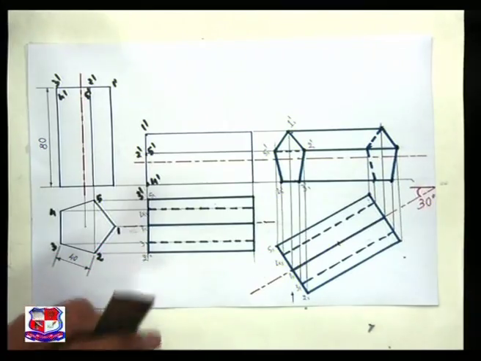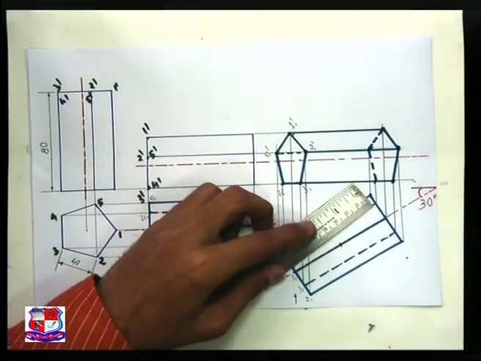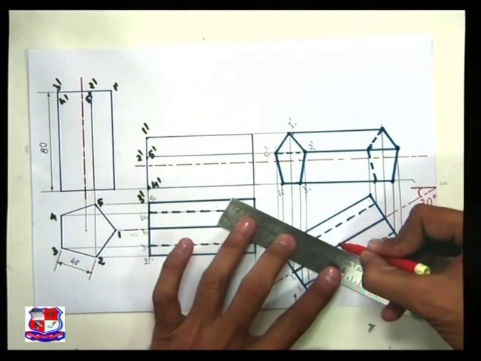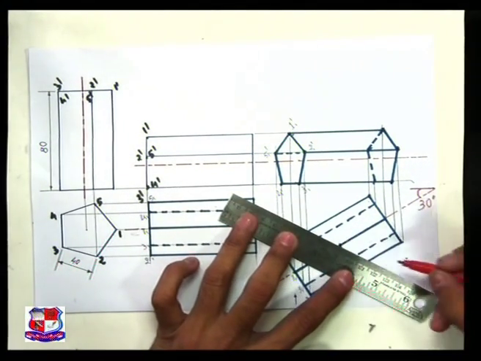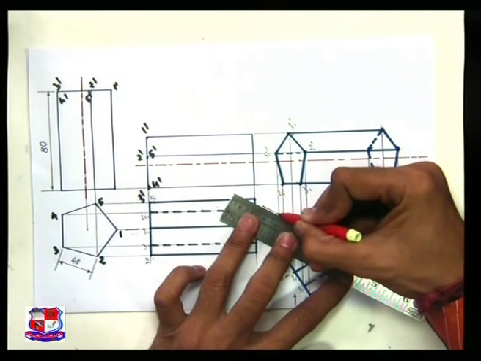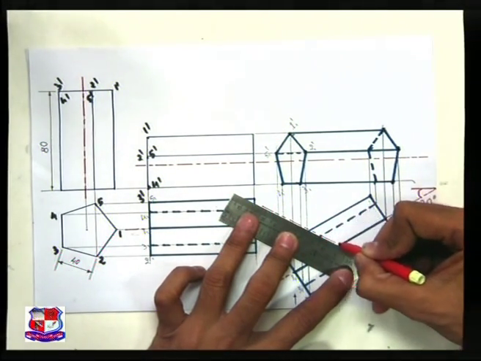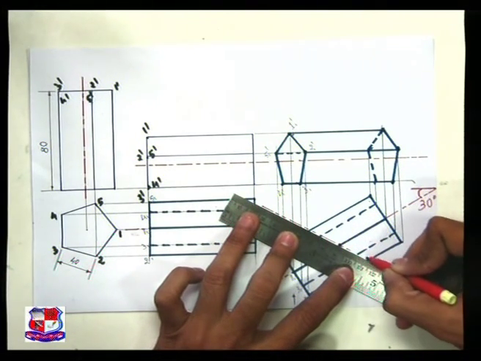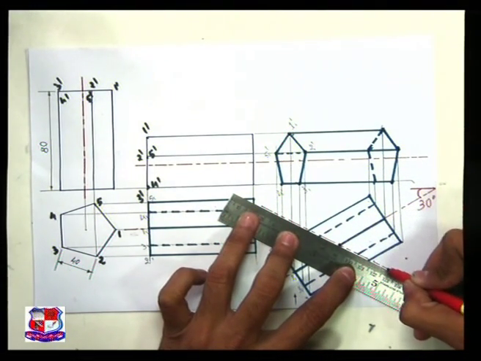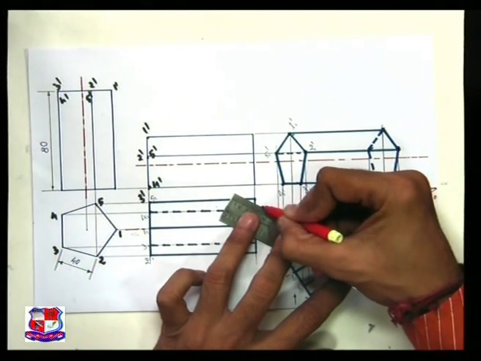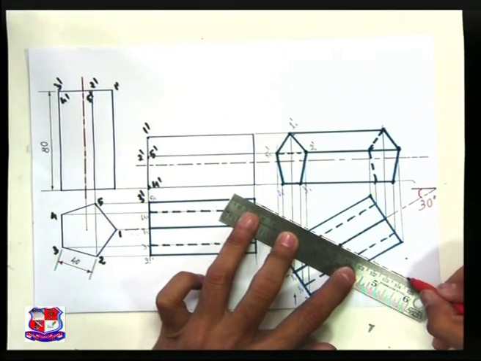The total length is 80 millimeter, so at a distance of 40 millimeter over here mark a point. So from this point draw a cutting plane line like this. So this is the cutting plane line which makes an angle of 30 degree with XY line. In examination you should not use the red colored pen, you should take care about that.